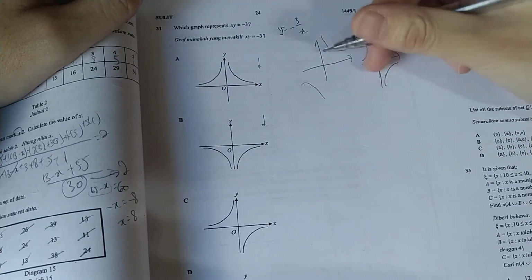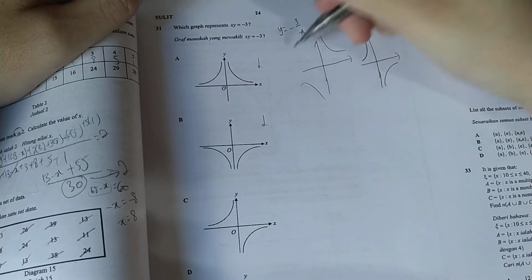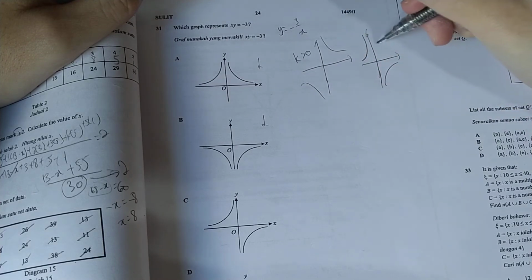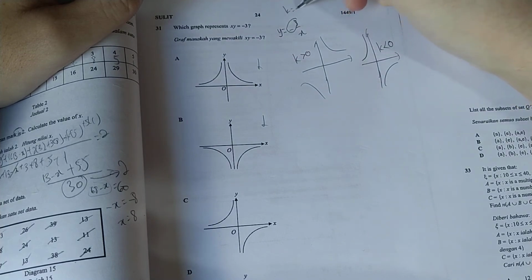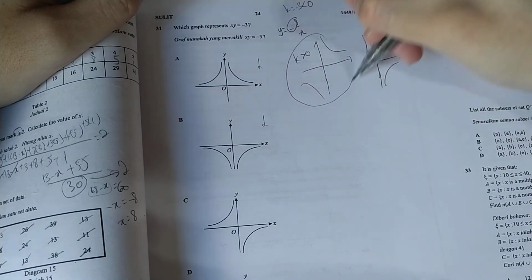Alright, so which one is it? Which one is the correct one? This one is for when k bigger than 0. This one is for when k smaller than 0. So what is your k now? Negative 3. Negative 3 is smaller than 0. So it will be this one.